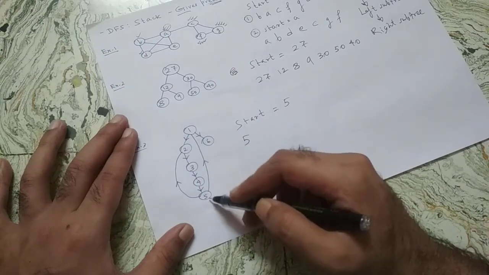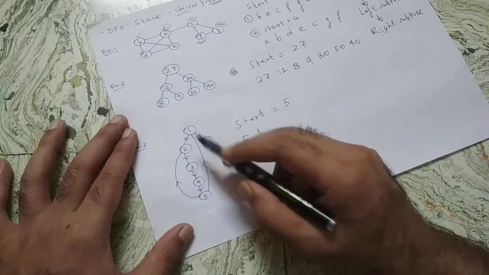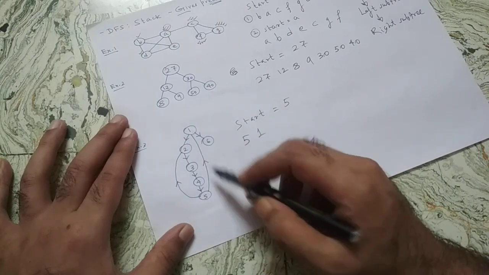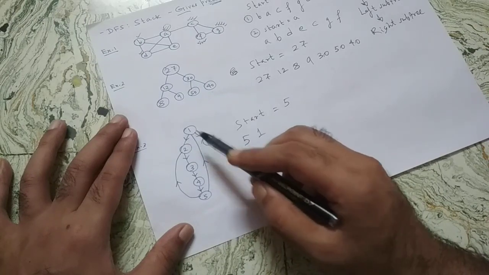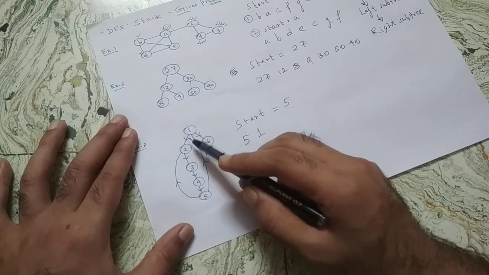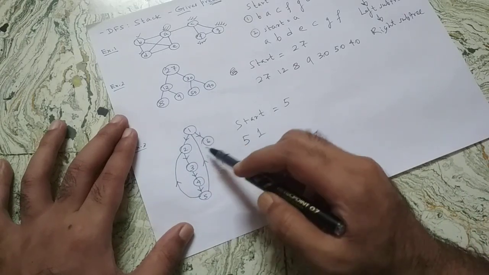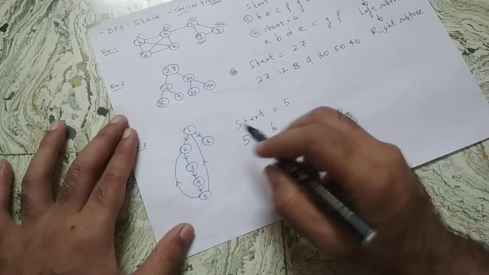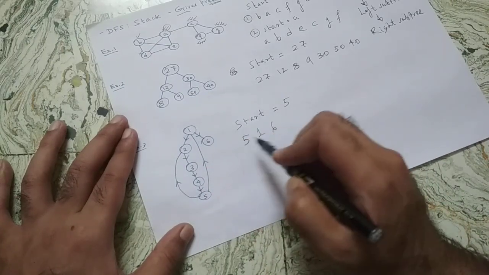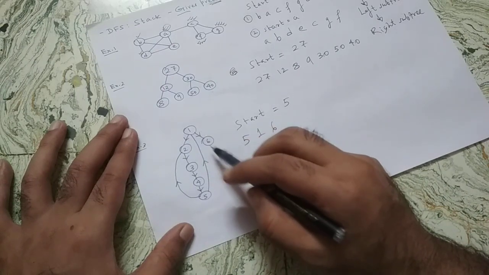So I have two options. I can go for either 1 or 2. Let me go for 1. So once I visit 1, I'll suspend the exploration of 5 and I'll proceed to exploring 1. So what will I see? I'll see the outgoing edges from 1. The outgoing edges from 1 are 2 and 6. Now both 2 and 6 are unvisited, so I can choose any one. Let me choose 6. Now after visiting 6, what will I do? I'll suspend the exploration of 1 and I'll start exploring 6.